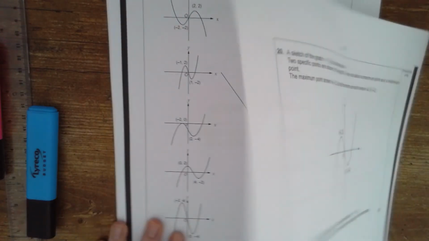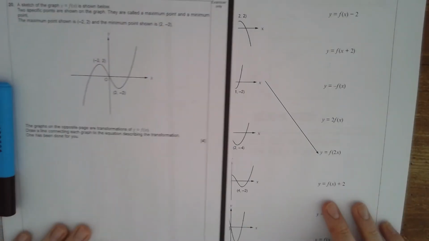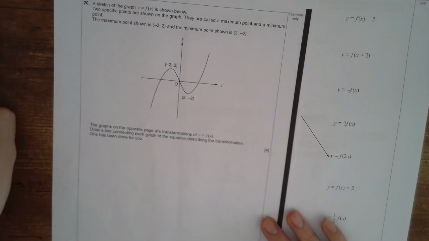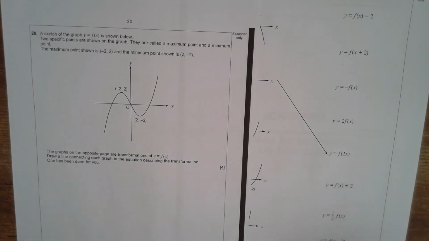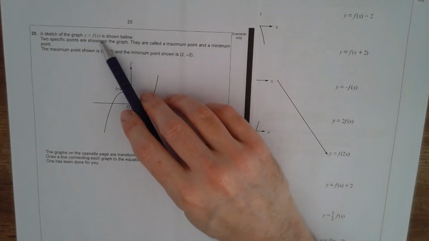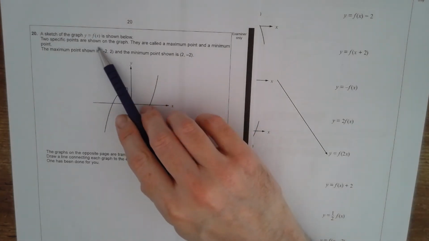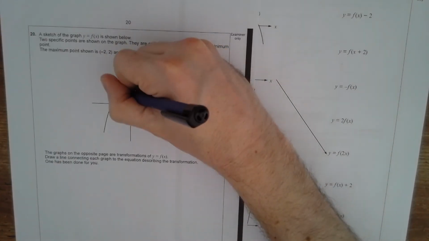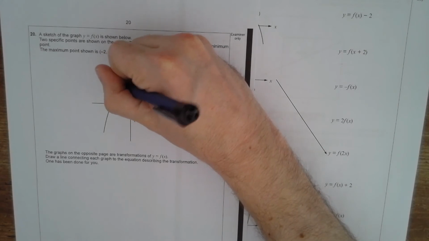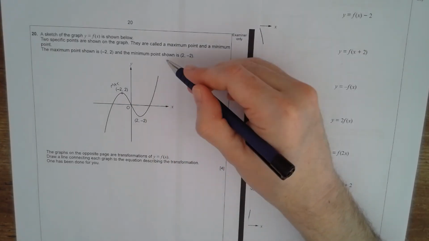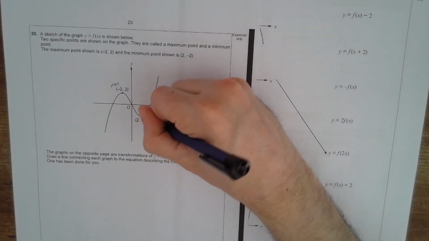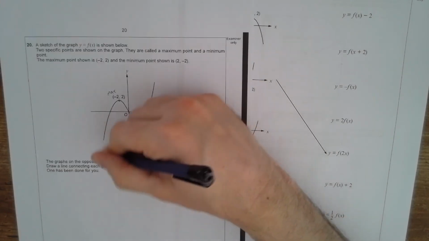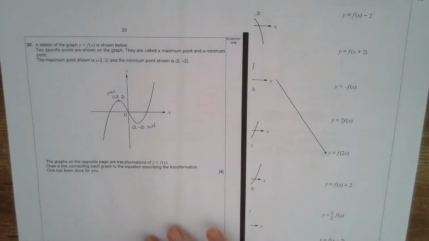Okay, over the page. Okay, so this is a double spread. I'll try and show you both there. Now, this is really looking for you to understand your transformation of graphs, which is a tricky topic and is seen again at A level. It says the sketch of the graph y equals f of x is shown below. The two specific points are shown on the graph. They're called the maximum and minimum points. So this is the maximum point here because it's the highest that graph reaches, apart from the bit where it goes up and just carries on to infinity. And this bit here is the minimum point before it goes all the way down there, okay?